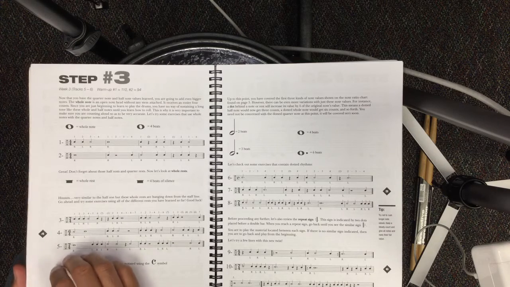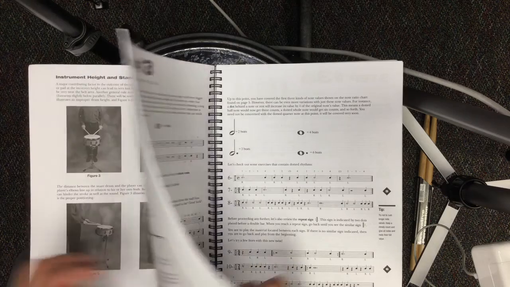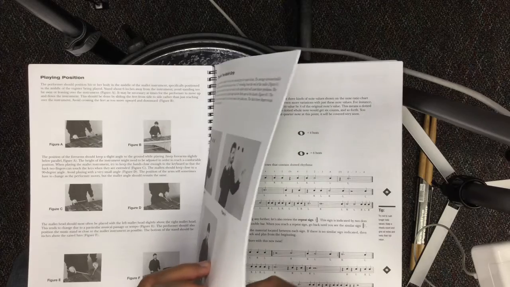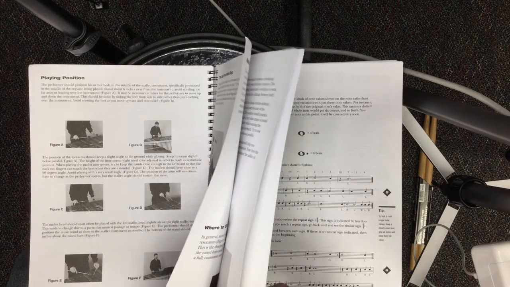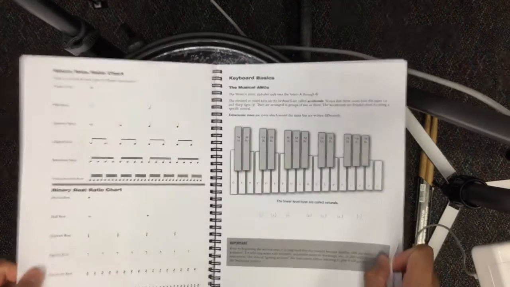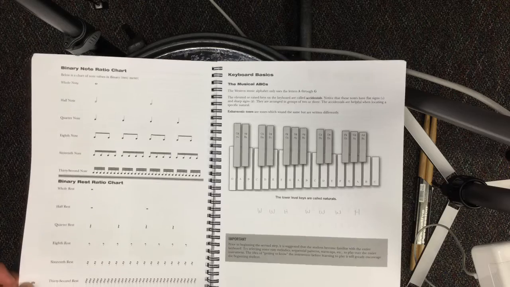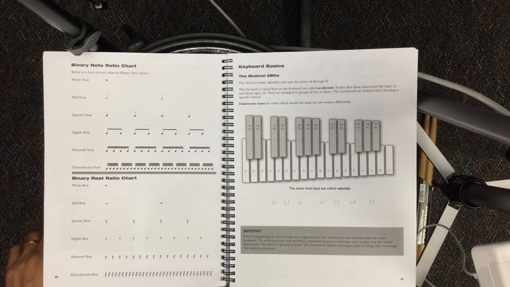So what we can do is if we go back to the beginning of the book and we check out the page number that says XIV, it'll take us to a page that says binary note ratio chart and binary rest ratio chart.